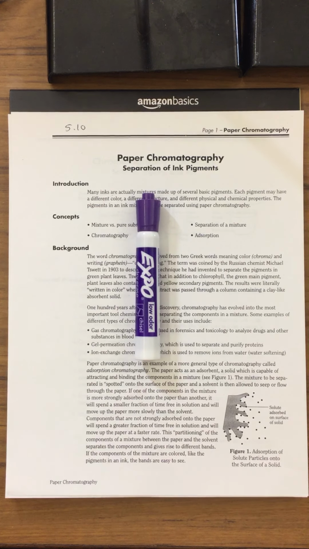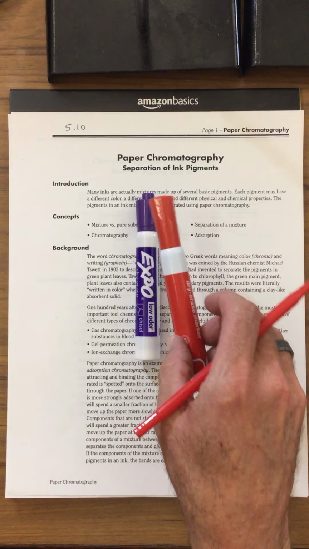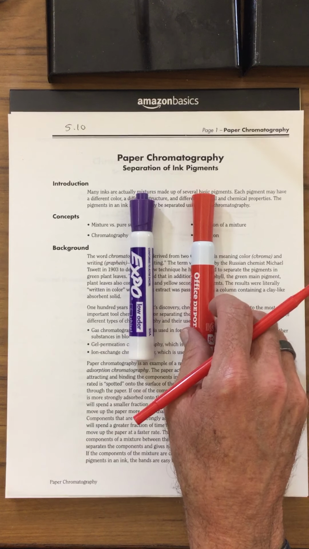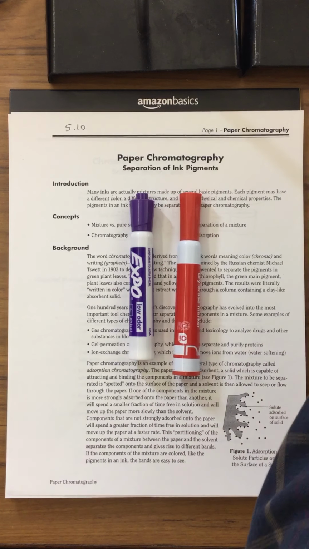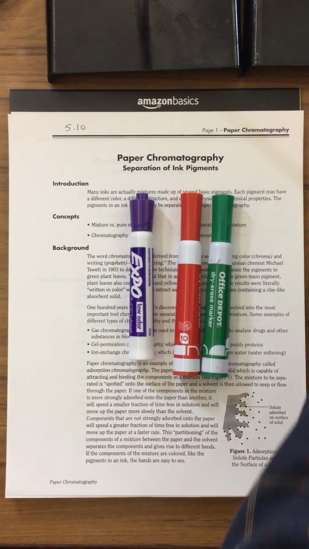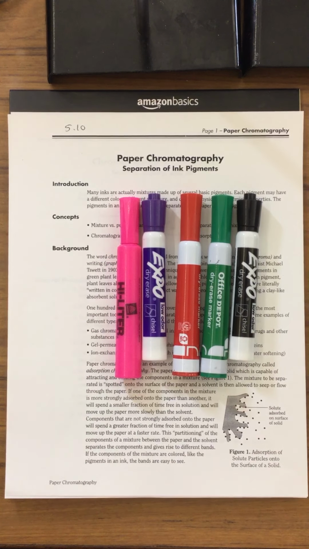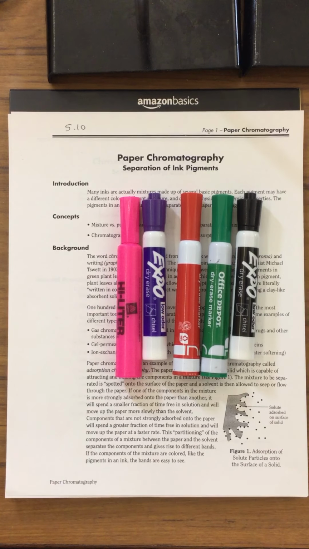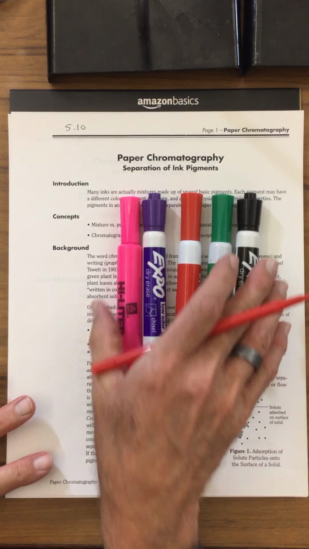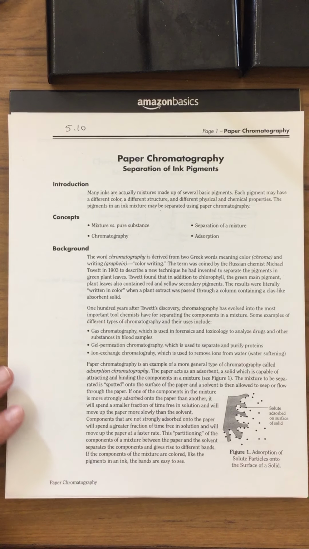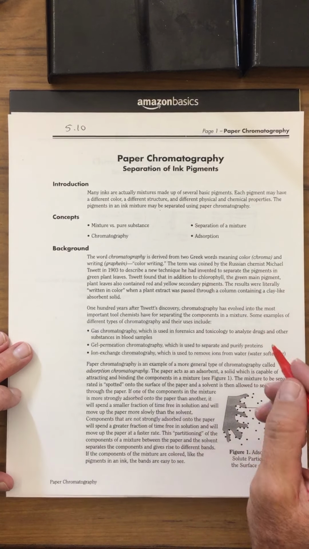And we're going to see that this purple coloration and this red coloration and this green coloration and this black and this pink, these are not truly the pure colors that are in the pen, but they're actually a mixture of various colors. So if you can write over here, we're looking at chromatography.